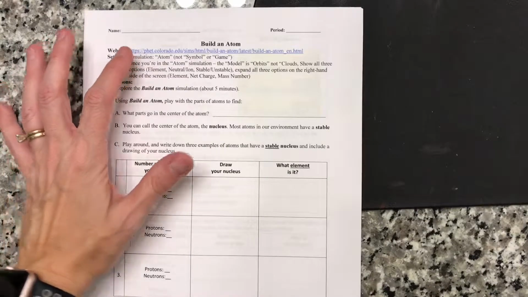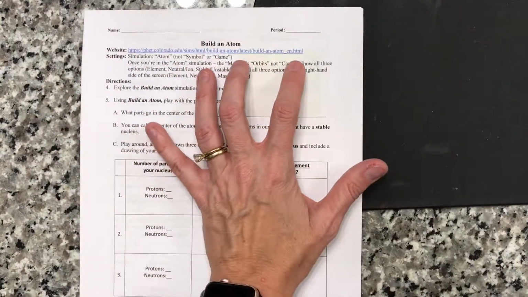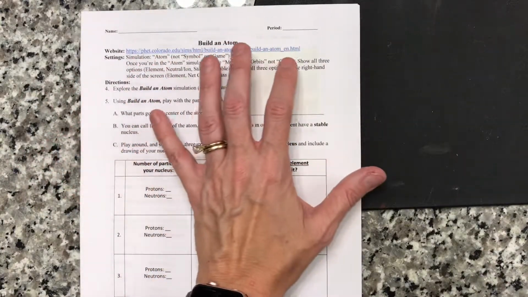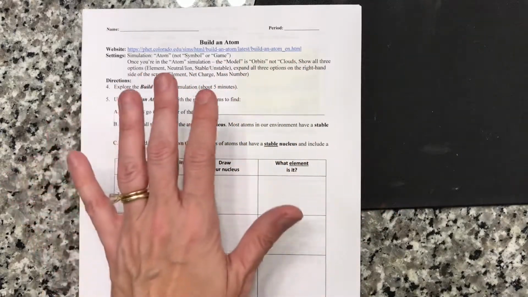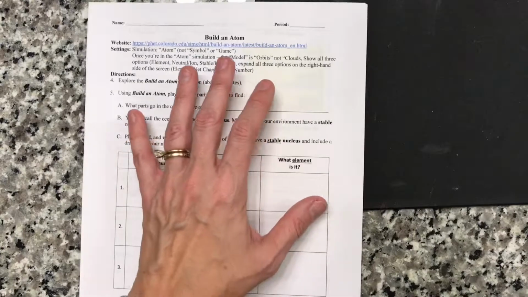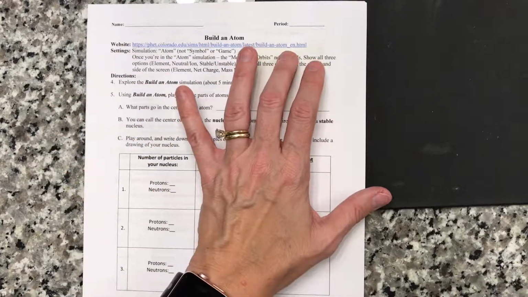You can see here at the top of your page, I went ahead and put the entire URL. Type it in exactly to find this. If you're having issues getting to it this way, I'm going to show you another way in class to get there, but this is going to be the quickest way for you to do that.